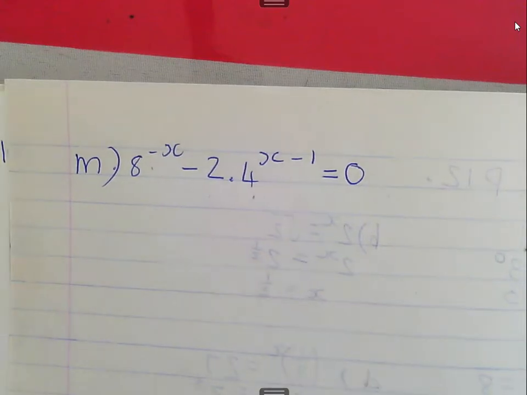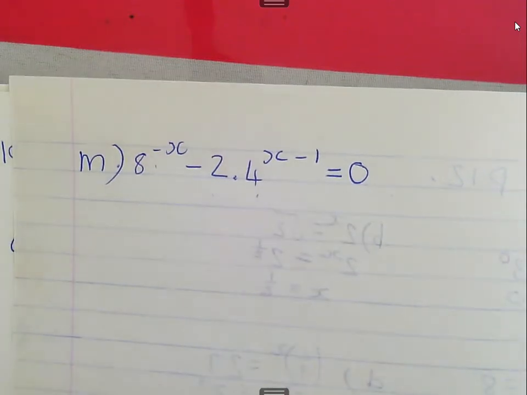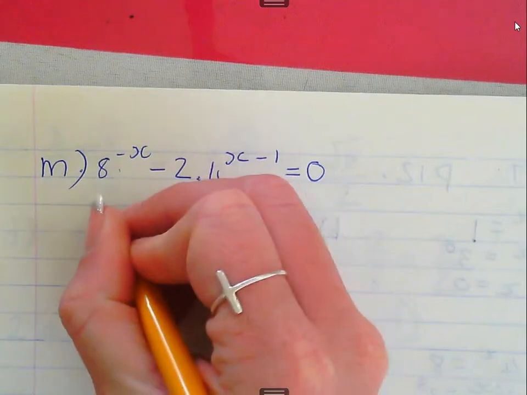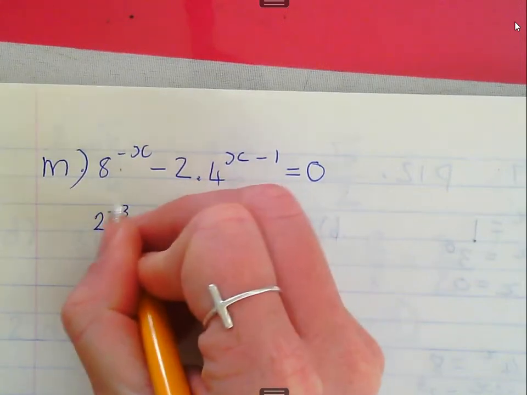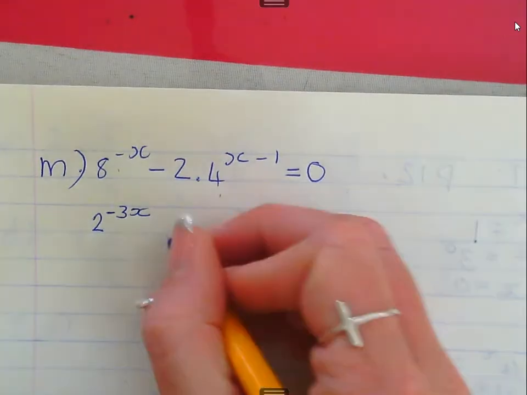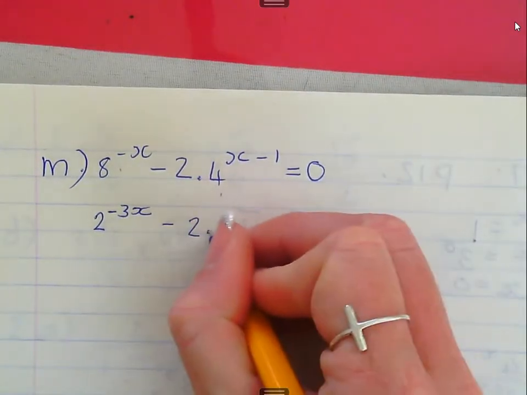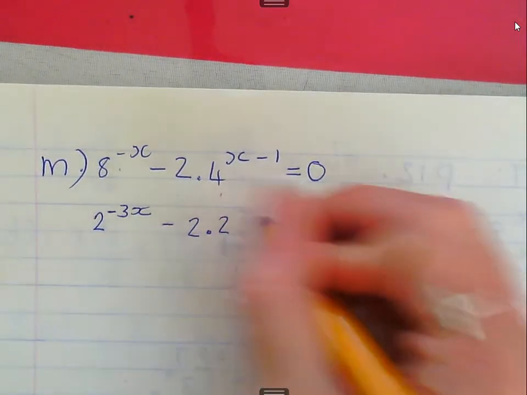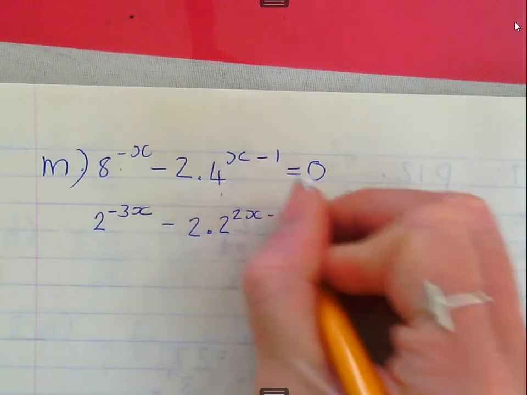So what I suggest is let's just get everything in its prime basis and see what we have then. Okay, so 8 is going to be written as 2 to the power of 3, and can I somewhere write it already as 2 to the power of negative 3x? Minus 2 times, how can I rewrite 4? 2 to the power of 2, I'm somewhere going to multiply it in, then it looks like that.